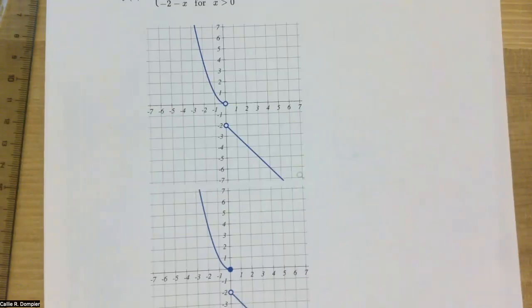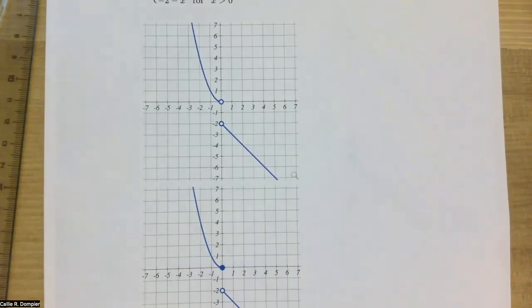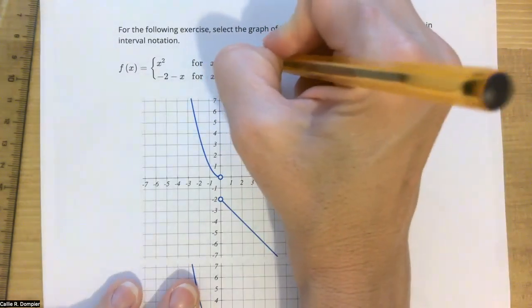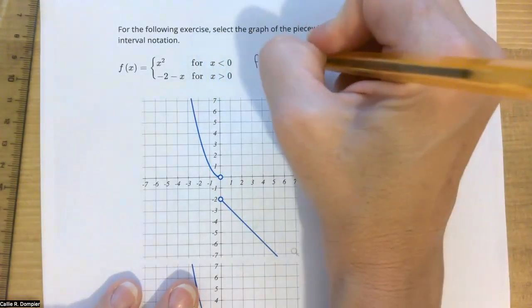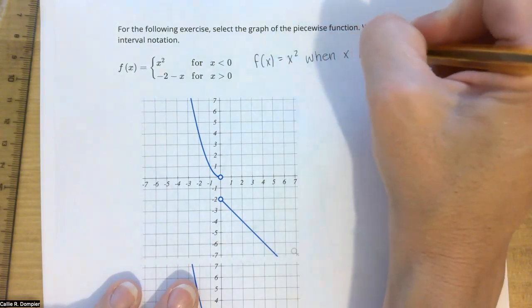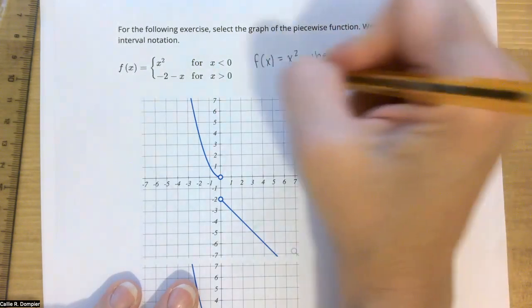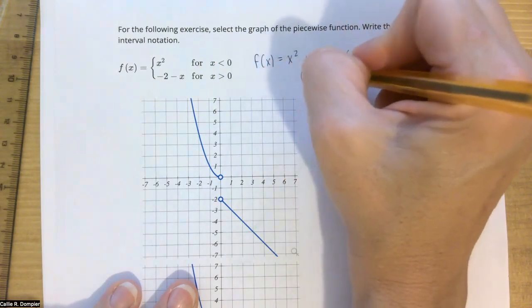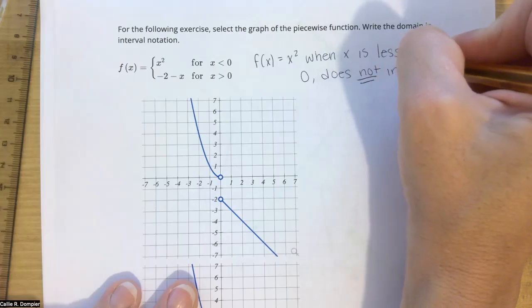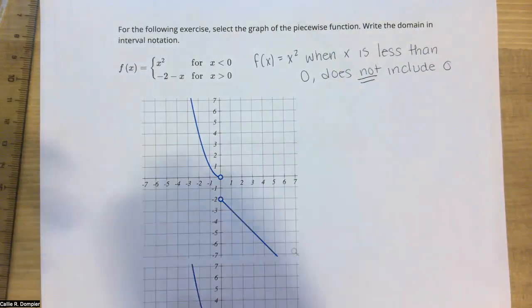Okay, we got one more of these. Question 37 asks us, for the following exercise, select the graph of the piecewise function and write the domain in interval notation. Sorry, you couldn't even see that I was reading it. We have f of x equals x squared when x is less than 0, does not include 0. Okay?